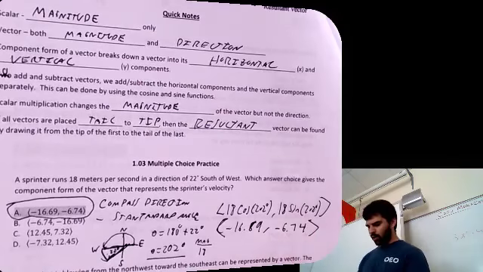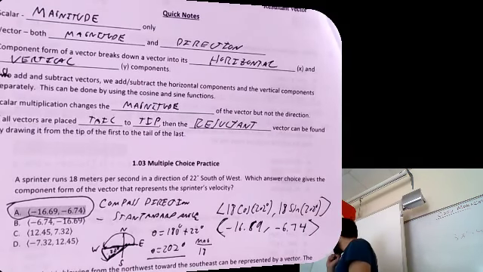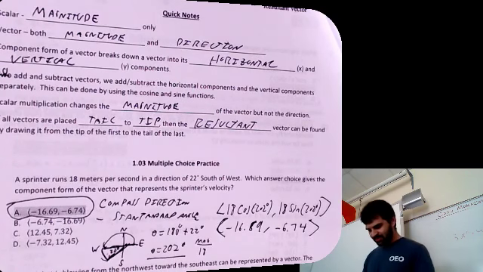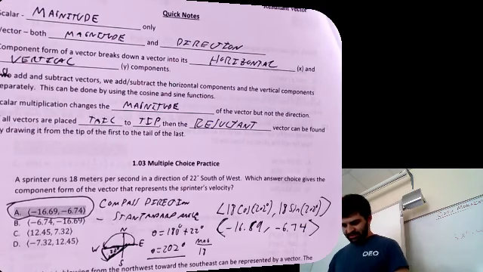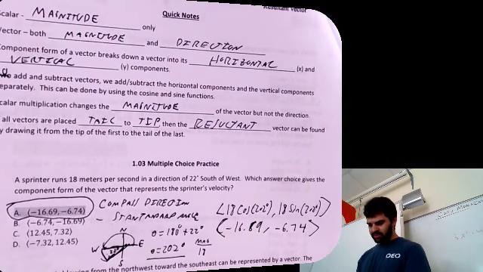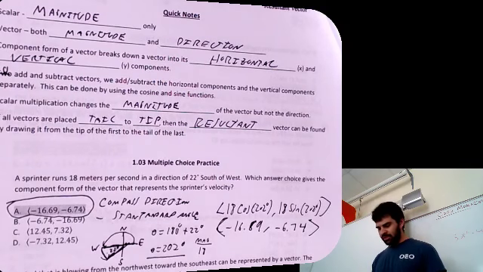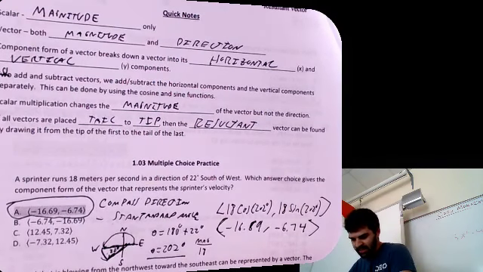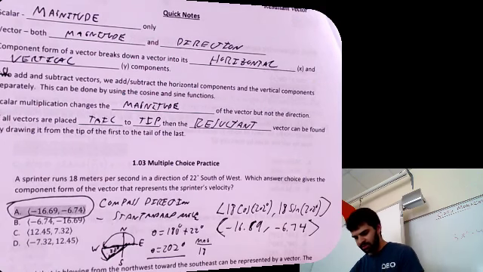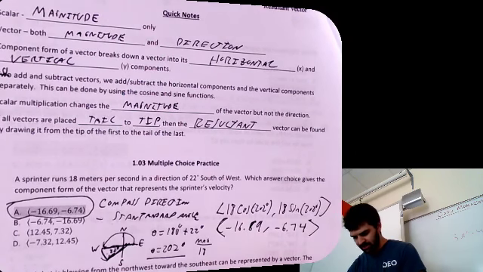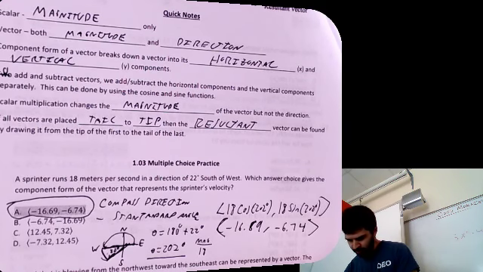So from our horizontal and vertical components of the vector, what we need to do is convert them into our magnitude and direction form. In order to do that, theta, which is going to be our degrees, is the inverse tangent of y over x.